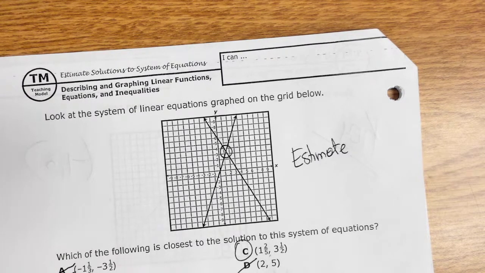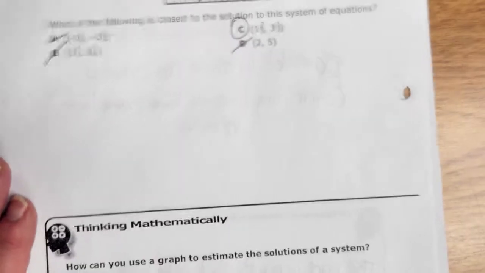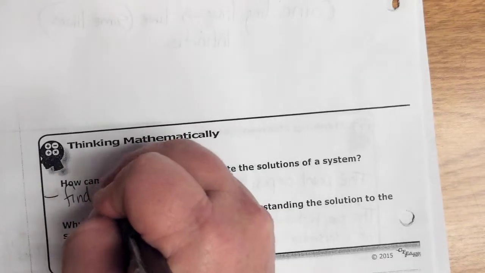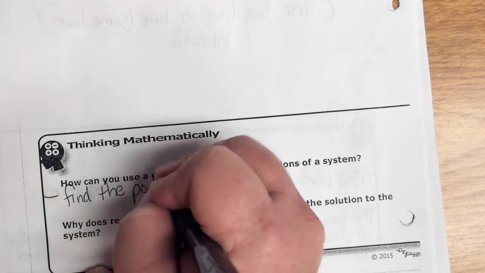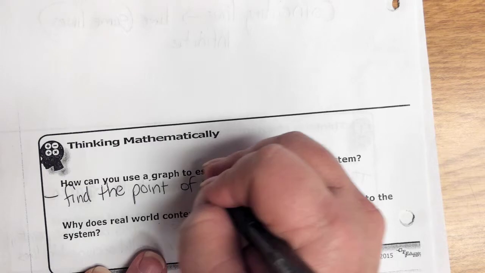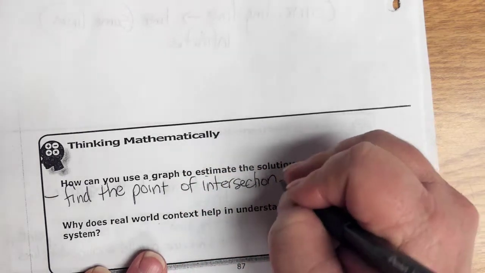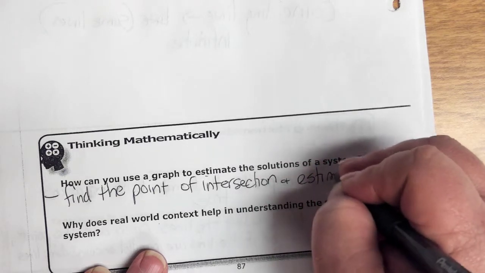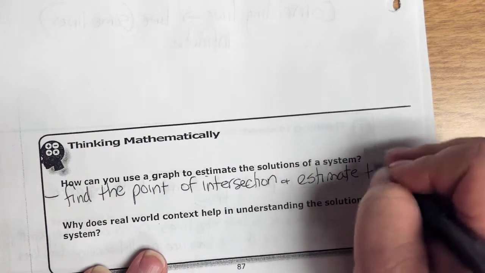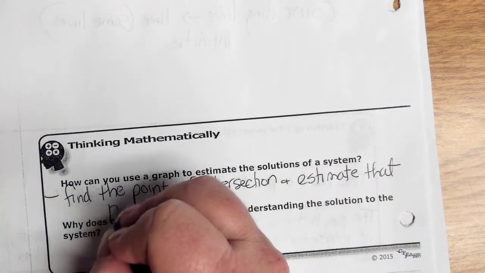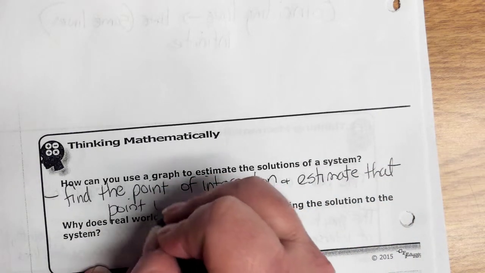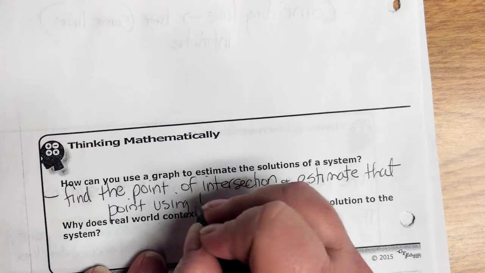How can you use a graph to estimate the solutions of a system? Okay? It says find the point of intersection and estimate that point using the graph.